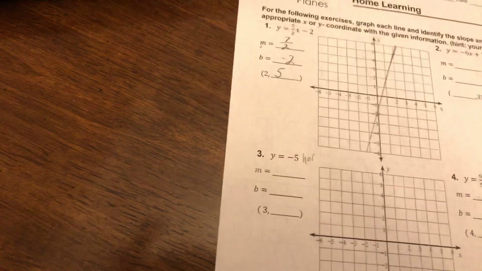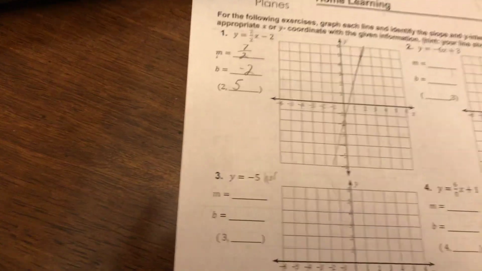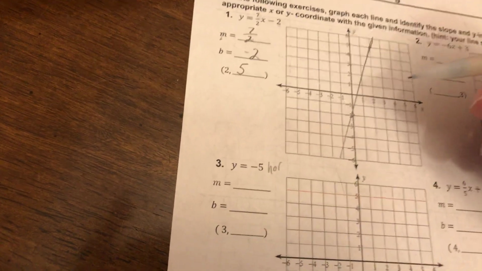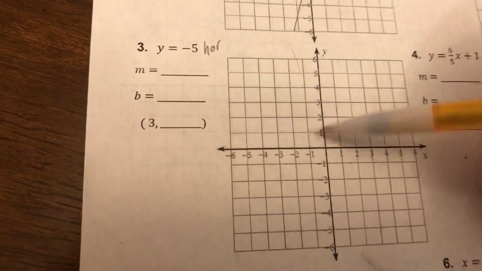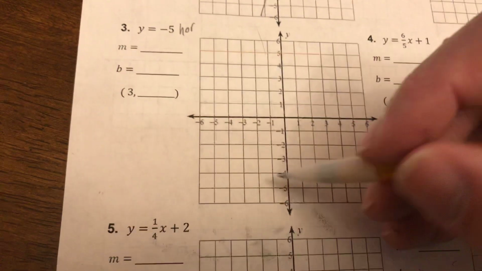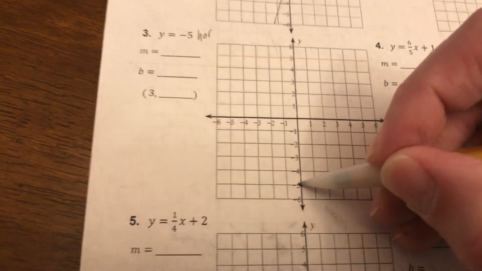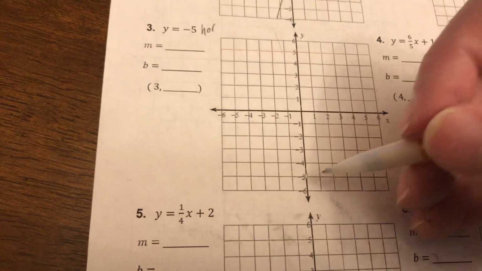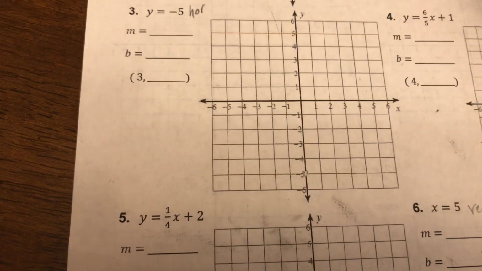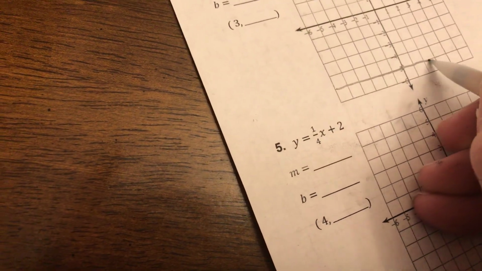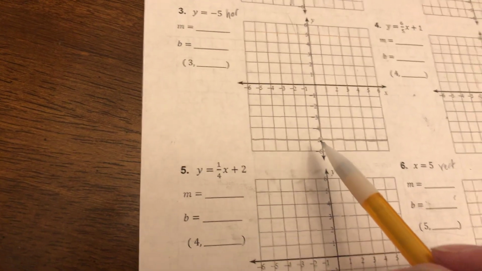All right, so let's take a look at numbers 3 and 6. For number 3, we said it was a horizontal line. So all we do is go to the y-axis. It's y equals -5, and we go down to -5 right there. We put a point right there. And then we draw a line that is perpendicular to the y-axis. So it's going to go just like this. That means, as you can see, that the line goes through all the points that have the y value as -5.